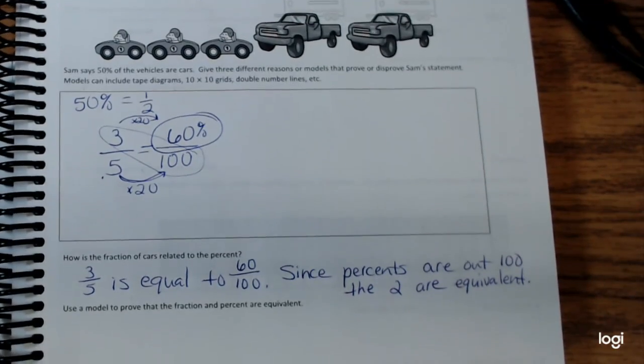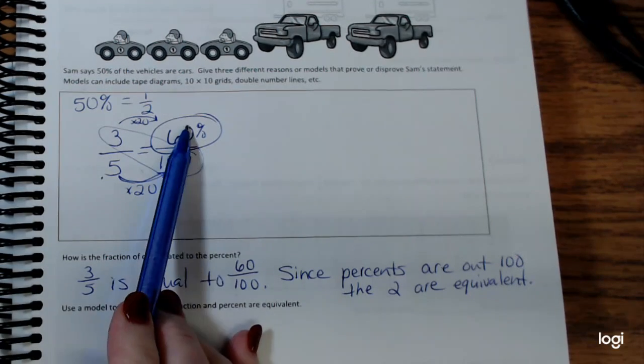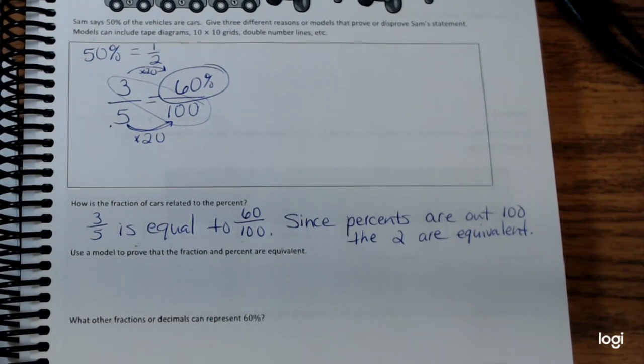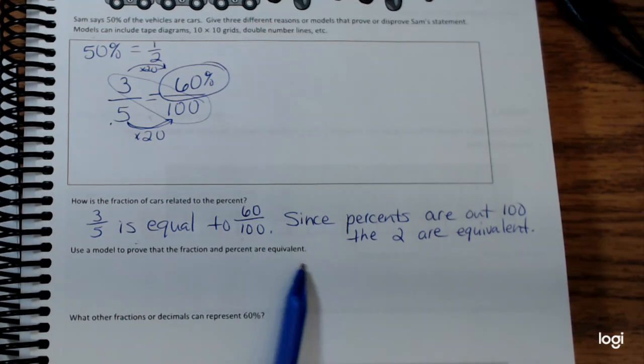Okay, so we just proved here that 3/5 was equal to 60 over 100, which is 60%. They are equivalent. All right, let's move down here. Now we're going to make our model. Use a model to prove that the fraction and percent are equivalent.